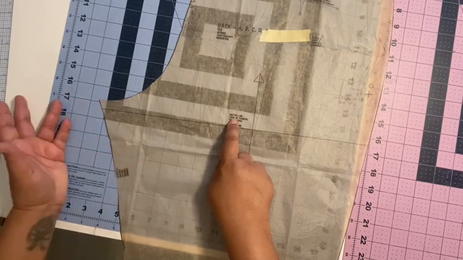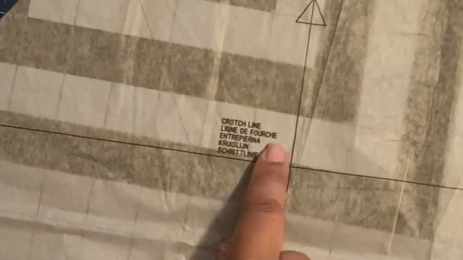Now, if yours doesn't have one, it is typically the thigh, and this is also what I consider the thigh. Some people do about a 1/2 inch under the crotch line for the thigh, but I use the same line because it's not that much of a difference.